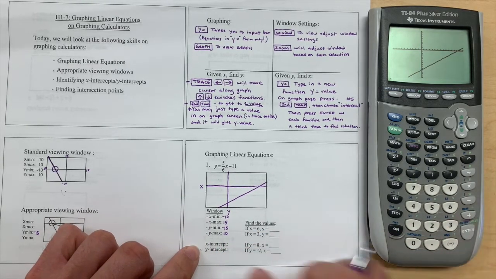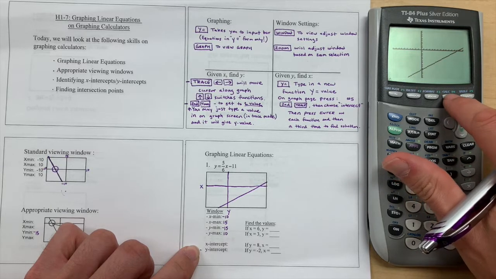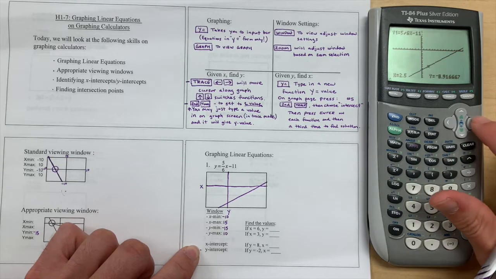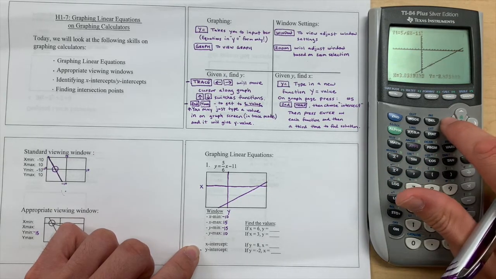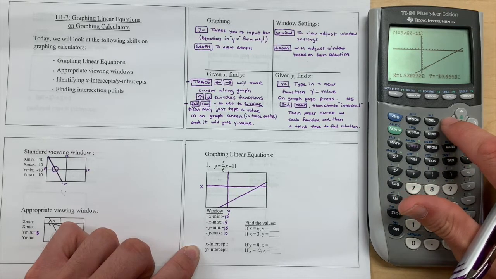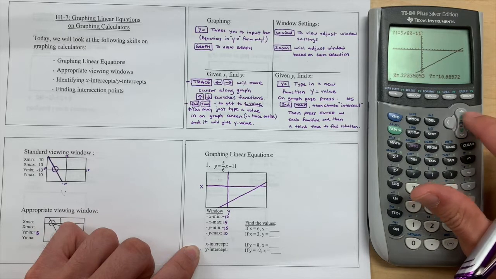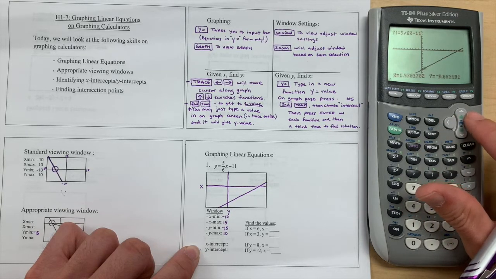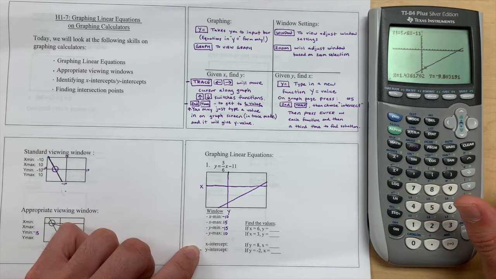If we want to do our y-intercept, we can press trace. Notice now we can move it back and forth on here. To get our y-intercept, sometimes you can land right on there, but notice it's so exact that it's having trouble getting right on the y-axis. So here's what you can do.